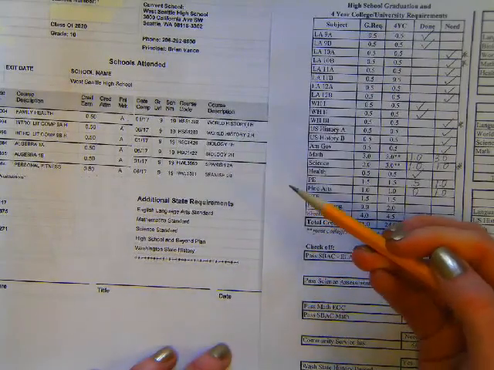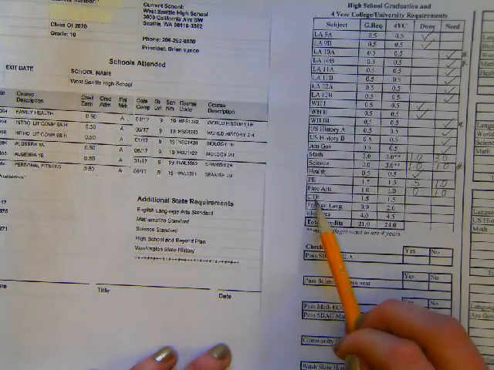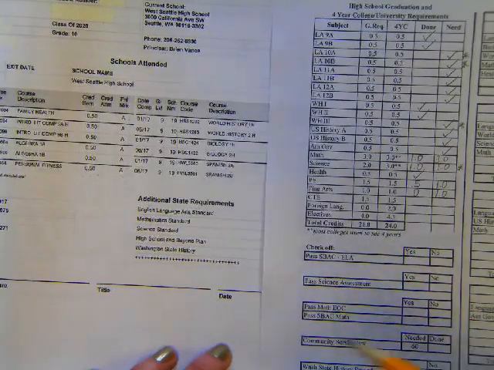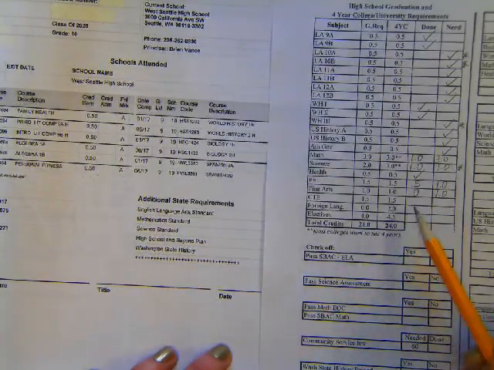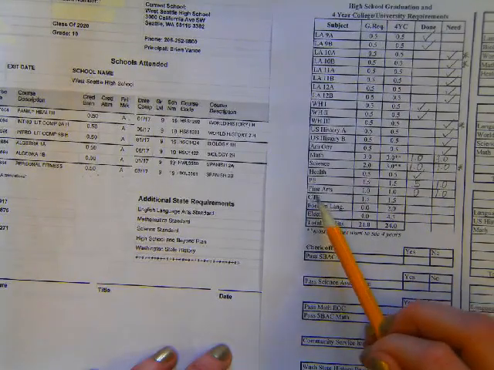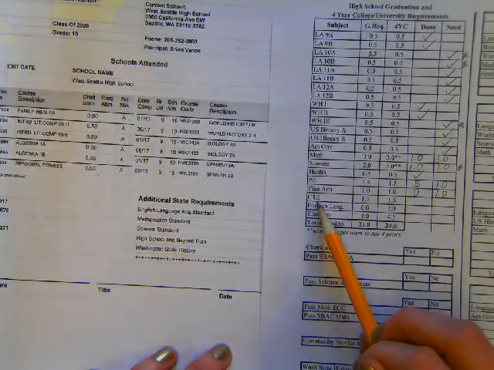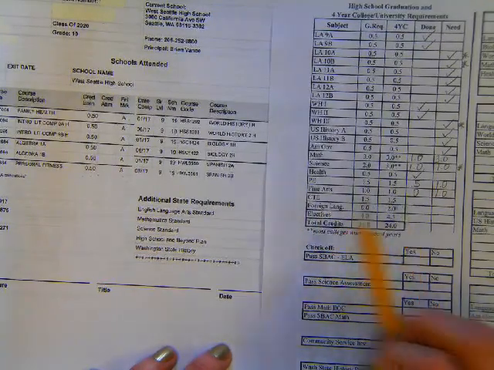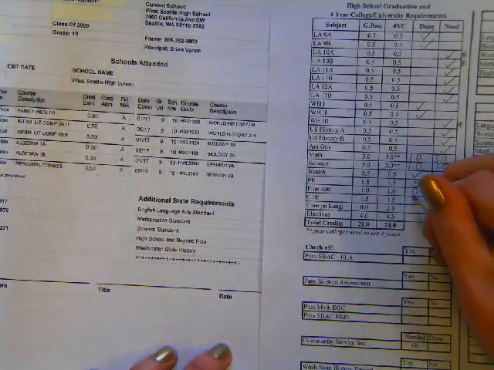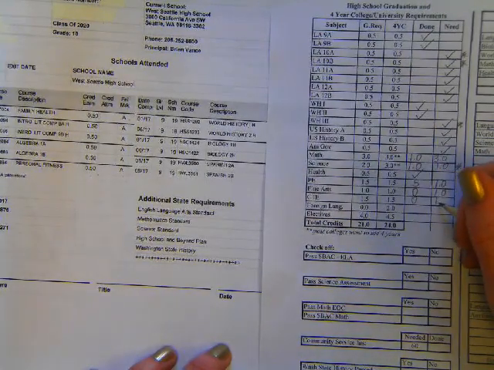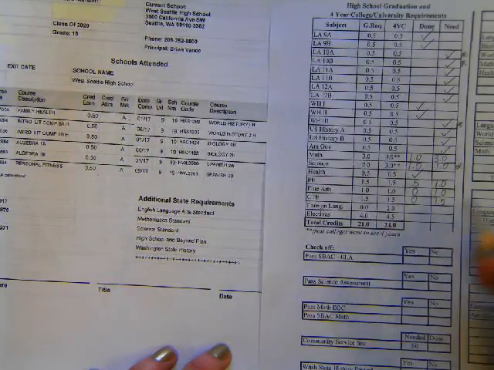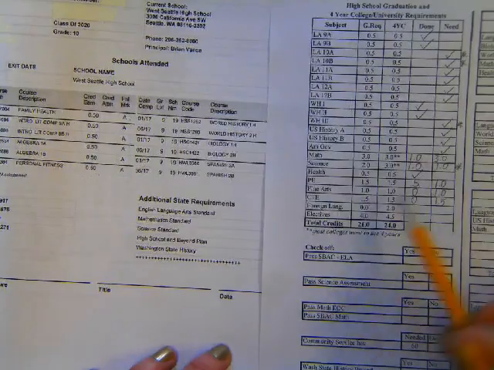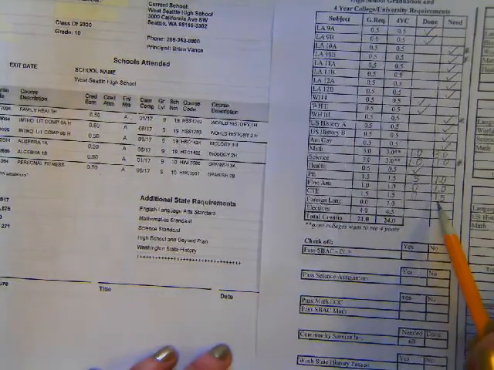CTE, and you guys know CTE classes are anything in the tech, baking and pastry, graphic design, photography, woodworking, computer science. Those electives are all considered CTE, as well as many others. You need to have a year and a half of CTE to graduate. I haven't had any yet. So here's where, as rising juniors, you guys are going to need to start kind of making some decisions about how you want to allocate your remaining credits in terms of what you want to sign up for next year.